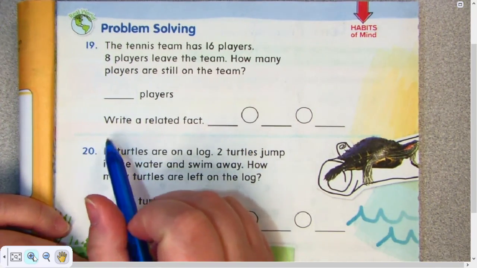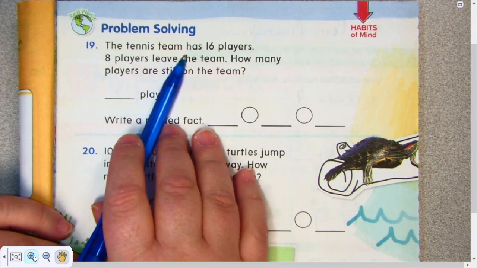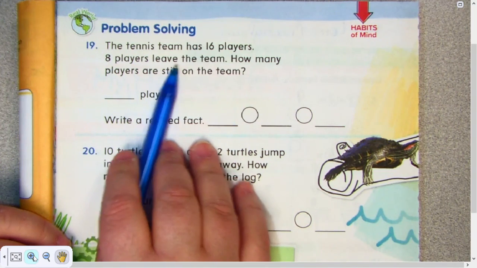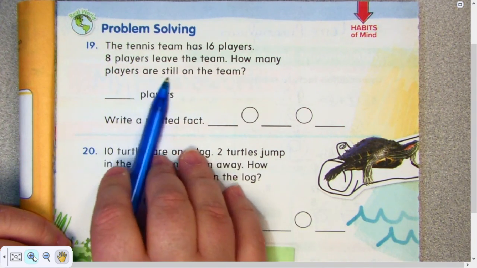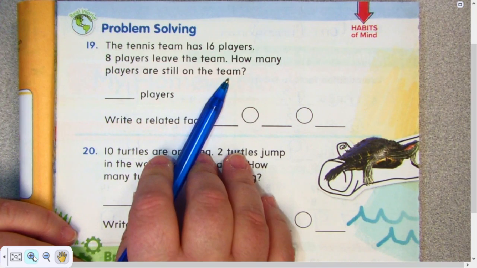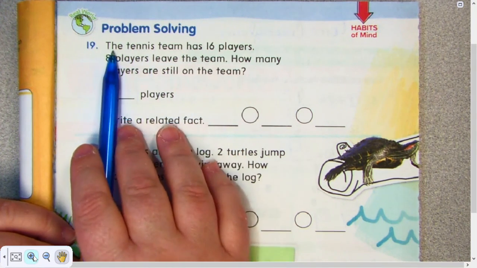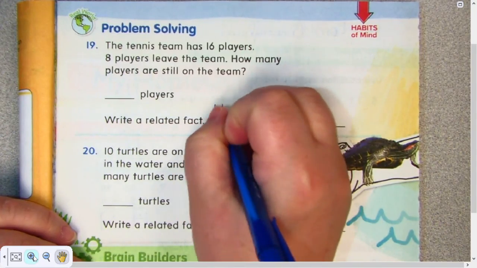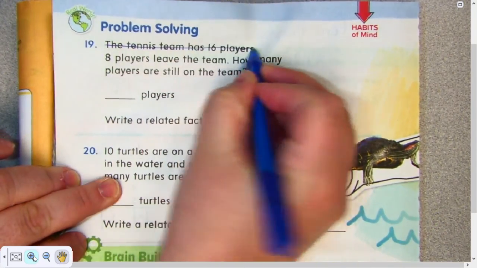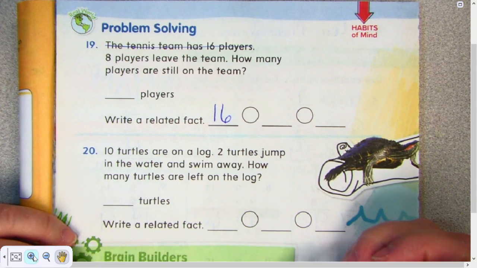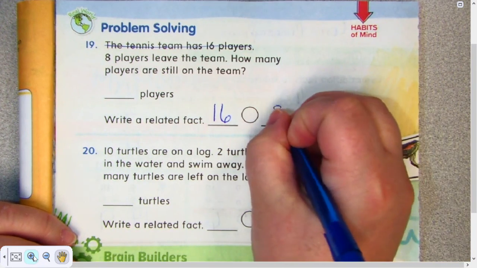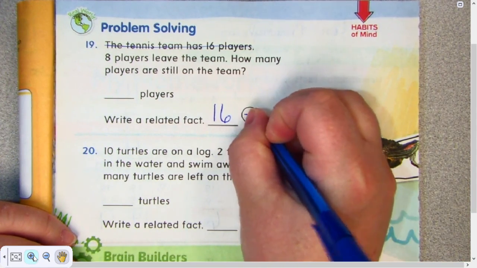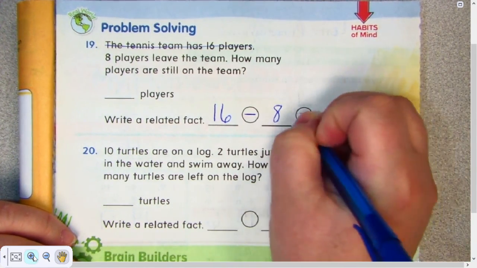All right, number 19. It says, the tennis team has 16 players. 8 players leave the team. How many players are still on the team? So let's take it sentence by sentence. How many players are there? There are 16. We are done with that sentence. 8 players leave the game. If you leave, are you still there? No. So that means we're going to subtract.